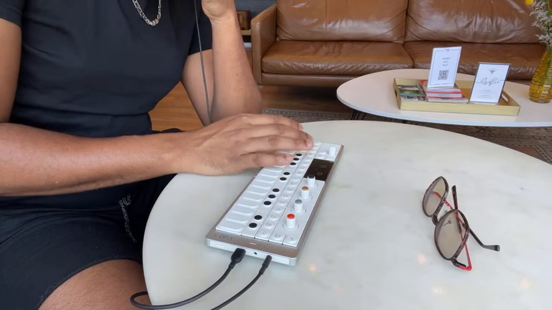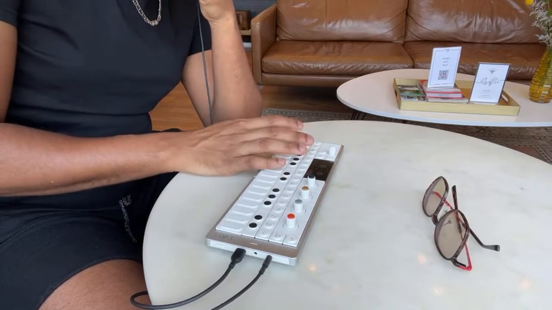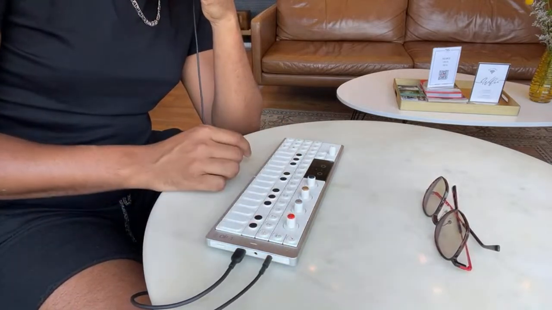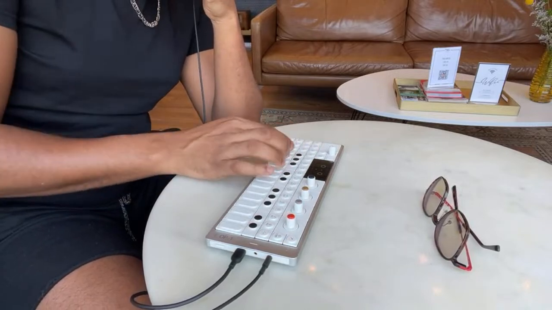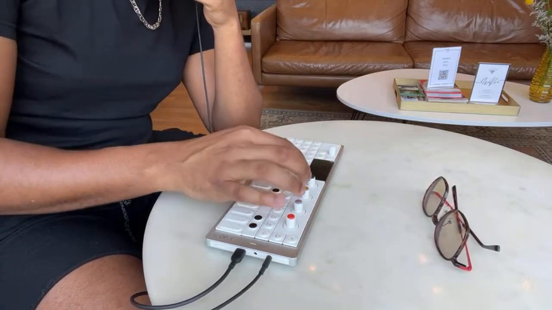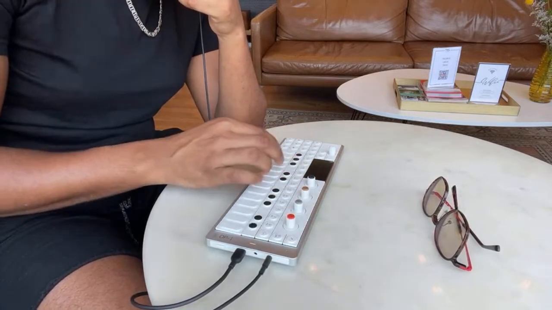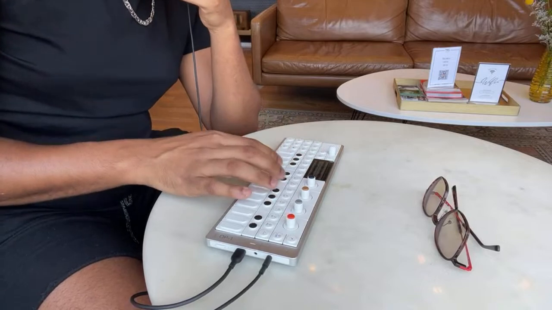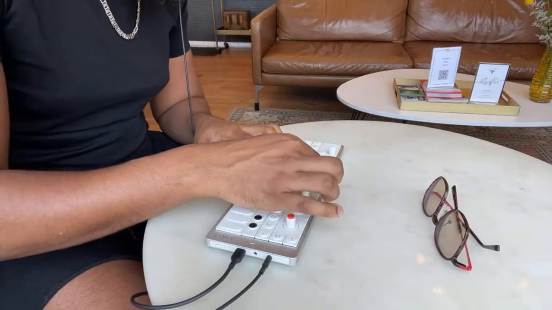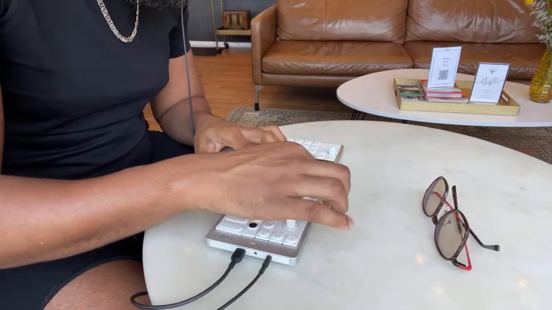I got a note from my I got a note from my cousin the other day. I got a note from my cousin the other day.